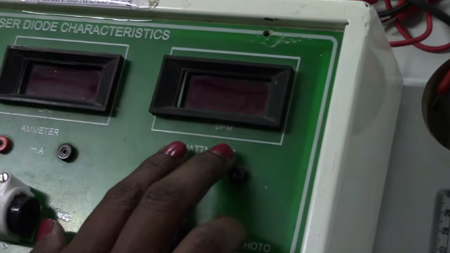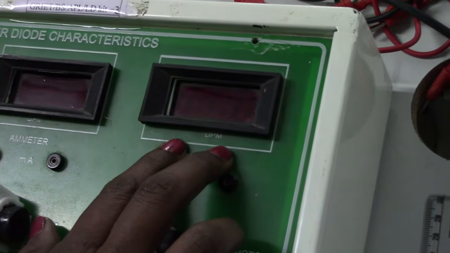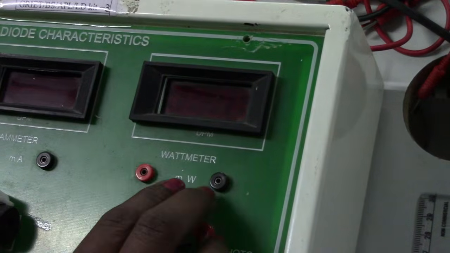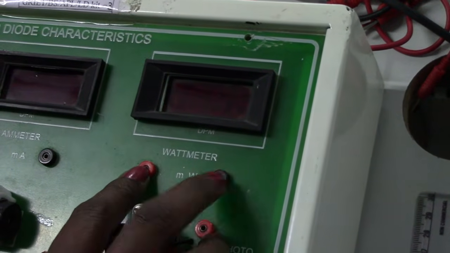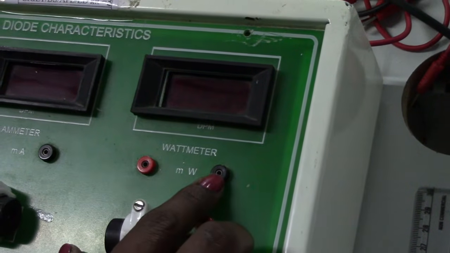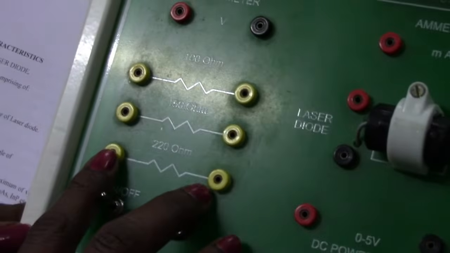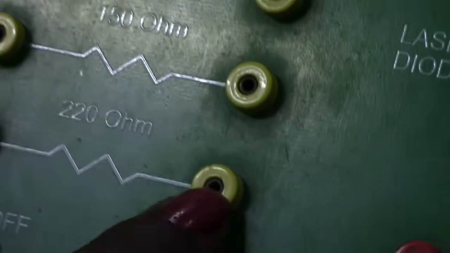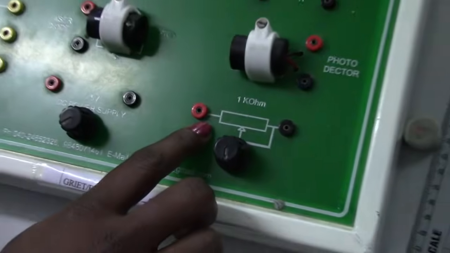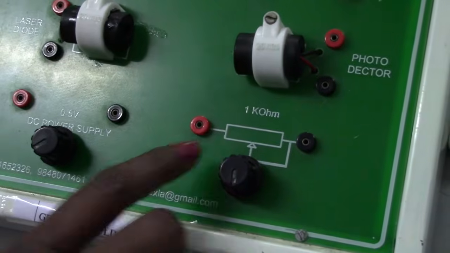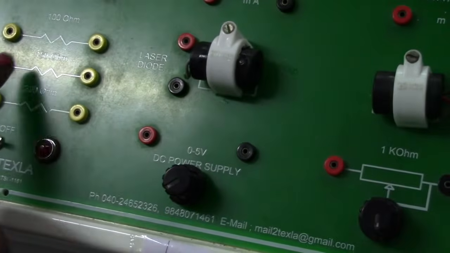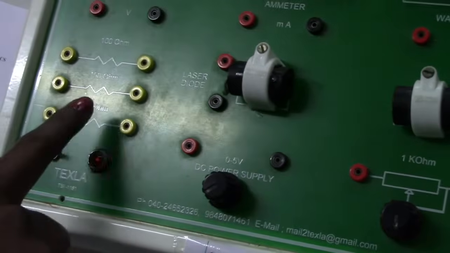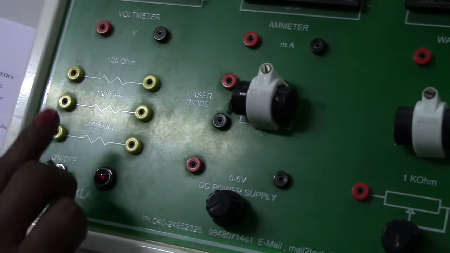And there is a wattmeter, which is used to measure the optical power. These are the terminals of our wattmeter. Red is positive and black is negative. Along with that, we have various resistors over here: 100 ohm, 150 ohm, 220 ohm, and also a 1 kilo ohm variable resistor. While connecting the circuit, among all the four resistors you can use any one. We always go with the least value of resistance.